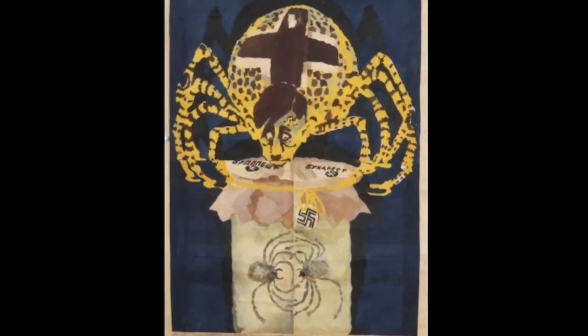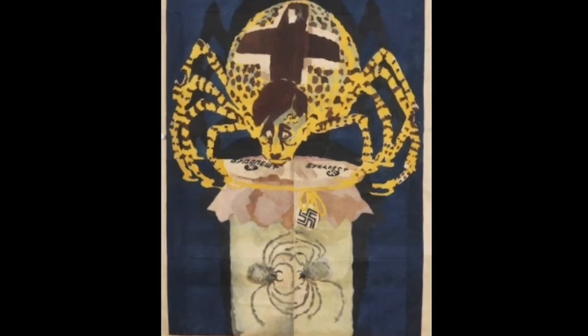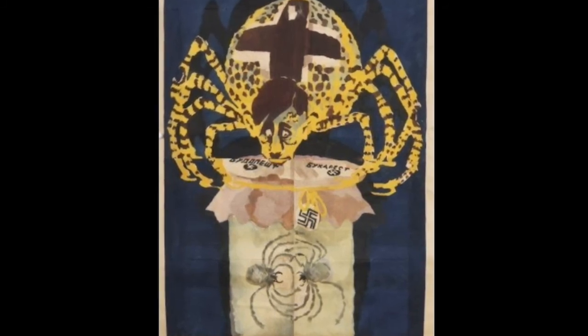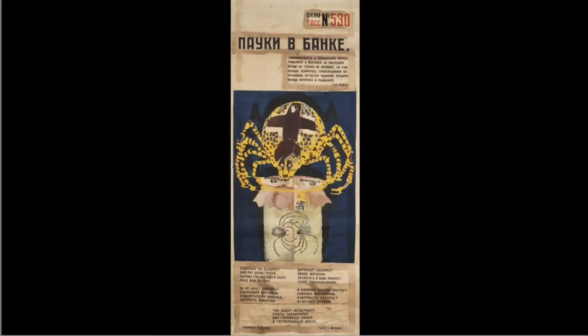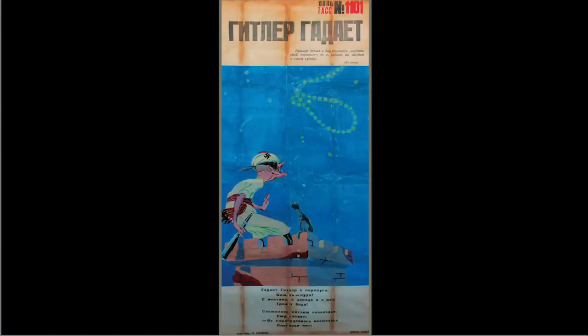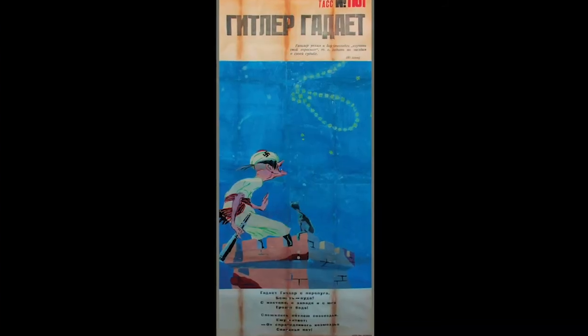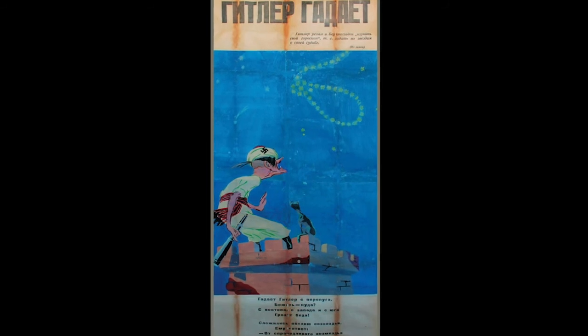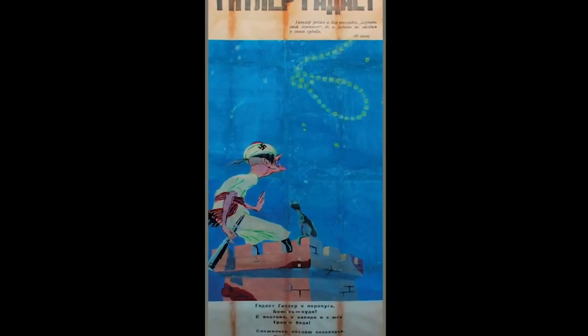This is portraying Hitler as a spider in a jar. This is portraying his anxiety as tensions between two of his allies, Romania and Hungary, are fighting inside of the jar. So it's kind of, again, a very intellectualized cartoon, I guess.